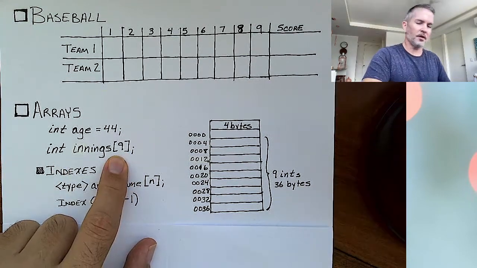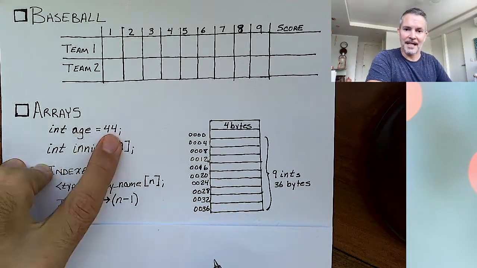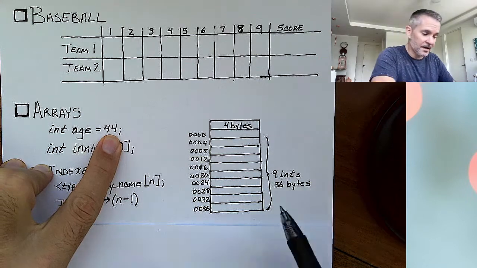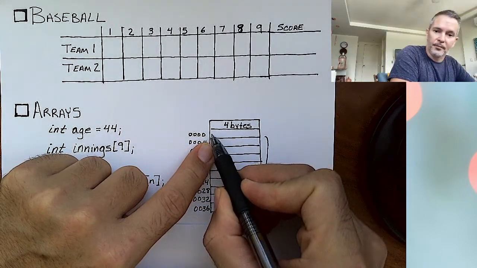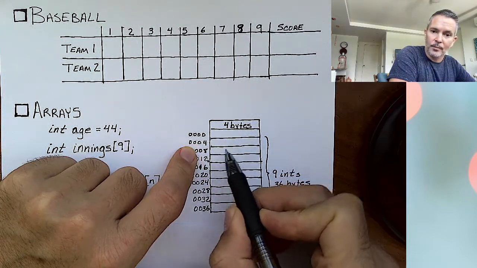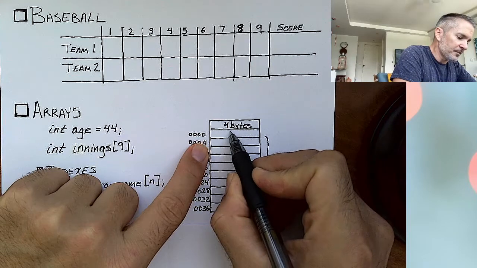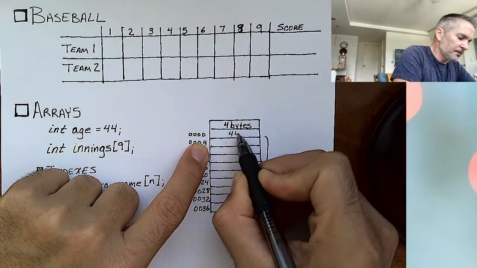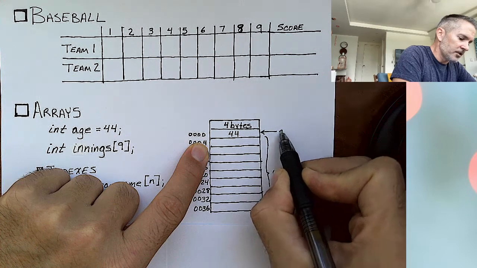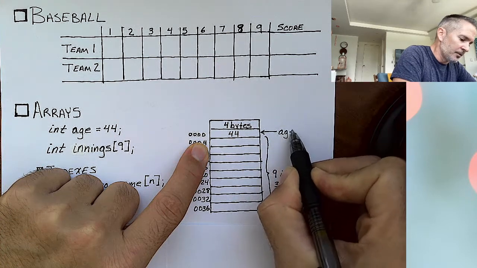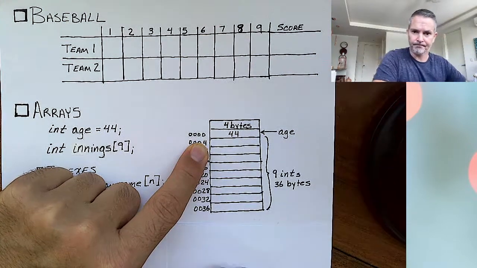So let's first start with the first variable, age. When I say int age, as we've discussed in the past, the computer will reserve 4 bytes of memory. So each of my lines here represents 4 bytes. It will reserve 4 bytes of memory. It will store 44. And now from henceforth, I can use age as a variable name to refer to this area of memory.